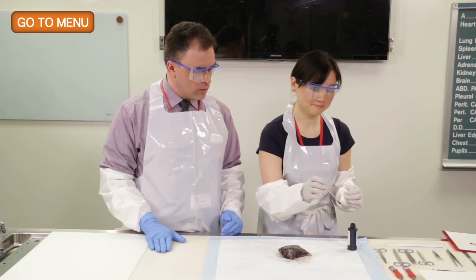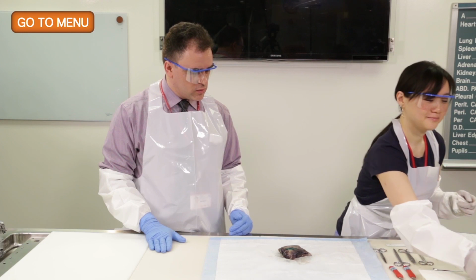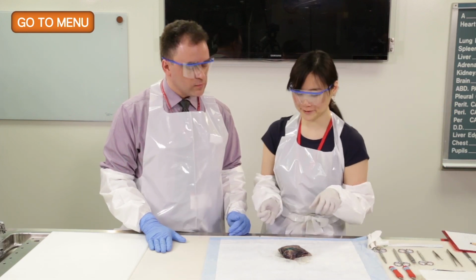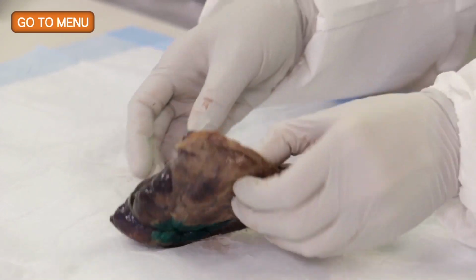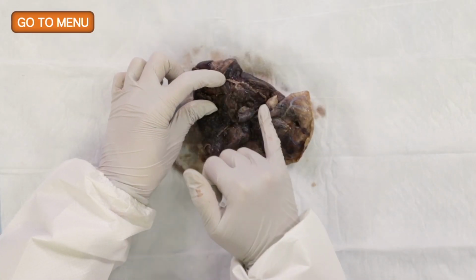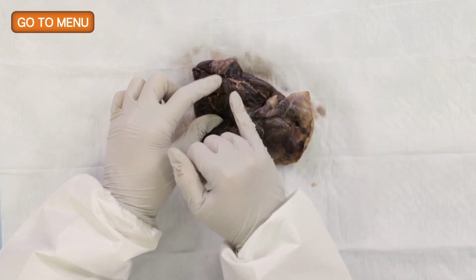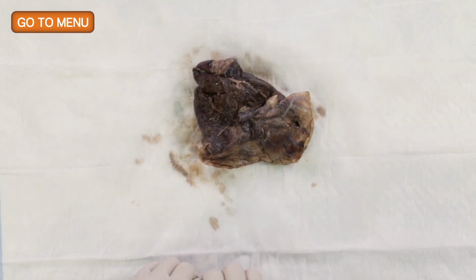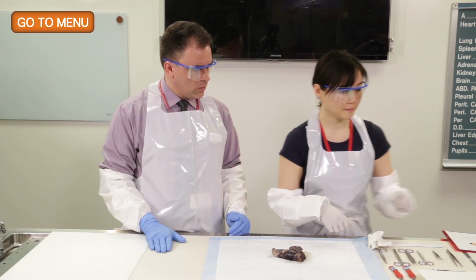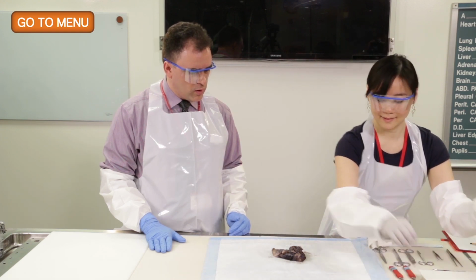So I'll leave it like that. Okay, good. And so now that you've inked this surface, what would be the next thing you'd want to ink? Well, I'm going to flip it over. And because the bronchovascular margin is right here, I normally will ink the top layer black without removing any of the staples at this point. So why don't you go ahead and ink the margin black.